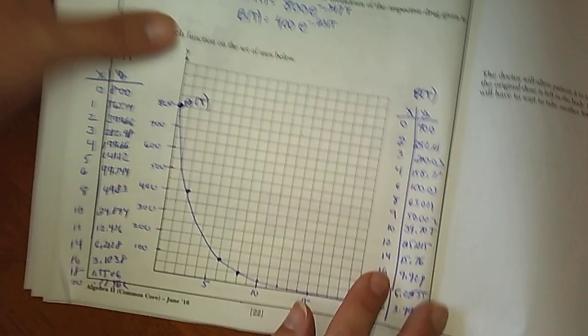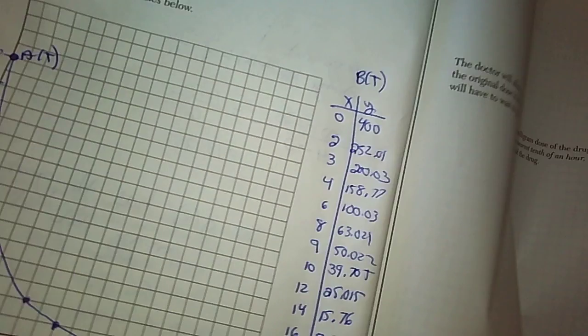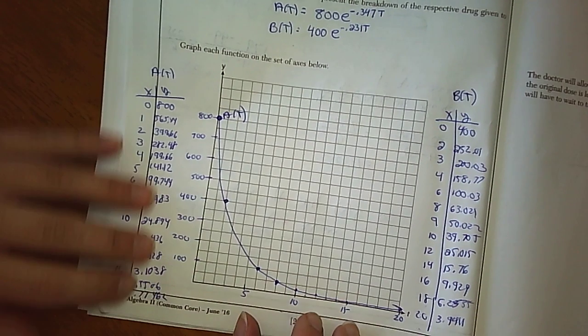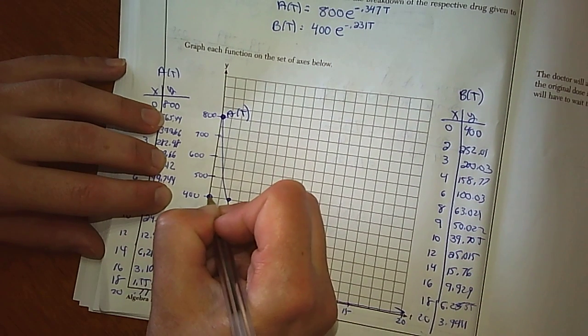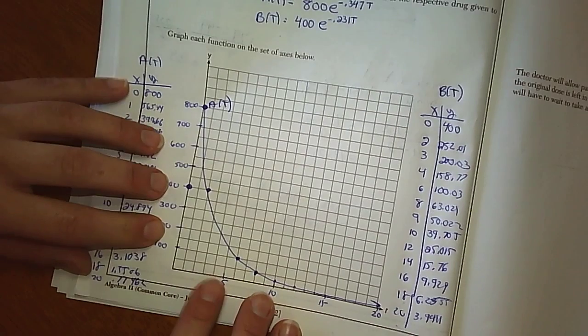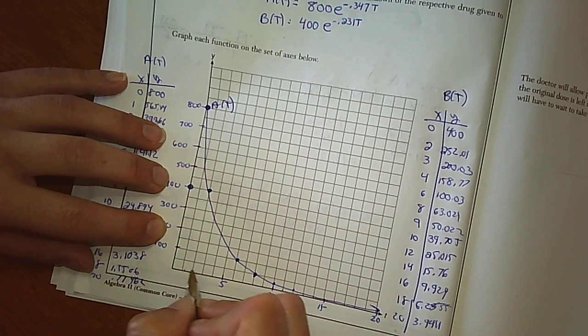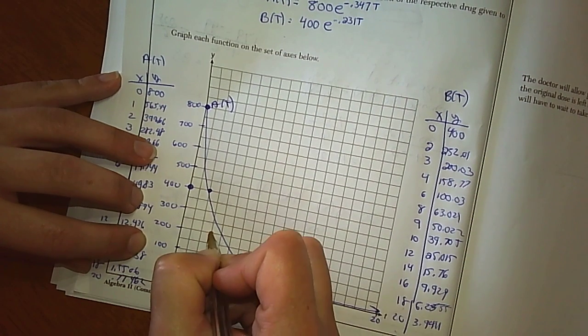All right, so this is what I did. I wrote them all down. I know my paper keeps moving. Sorry, guys. Okay, so I'm going to plot these points. 0 is 400. 3 is 200. 1, 2, 3 is 200. So I'm going to do that. And you can plot all of them if you want to.